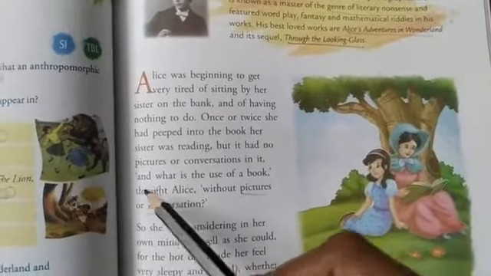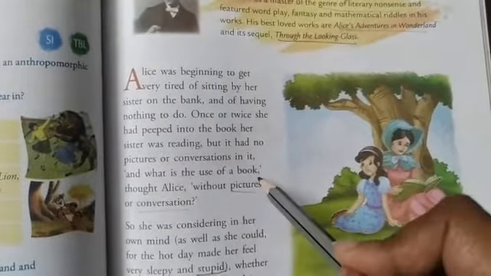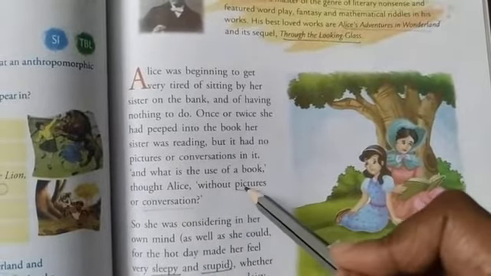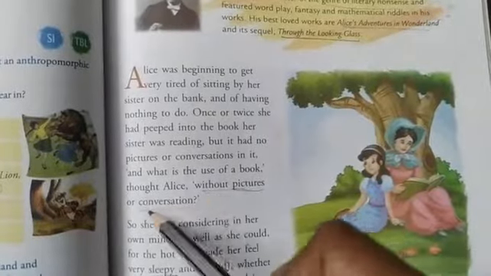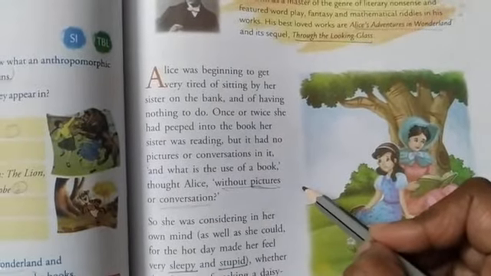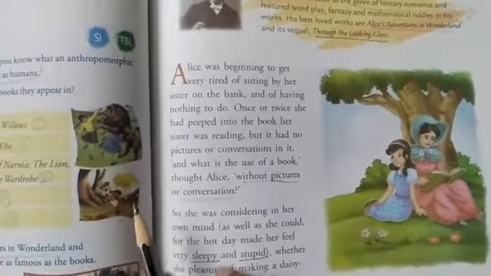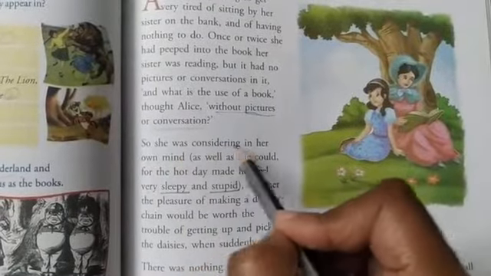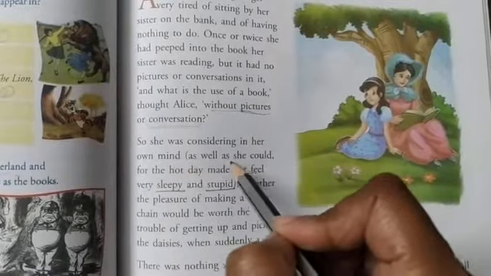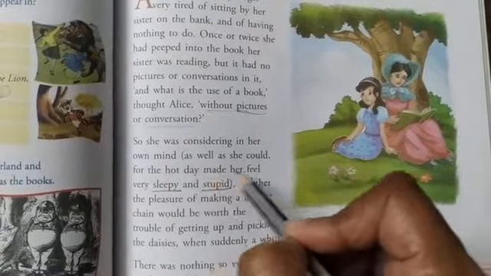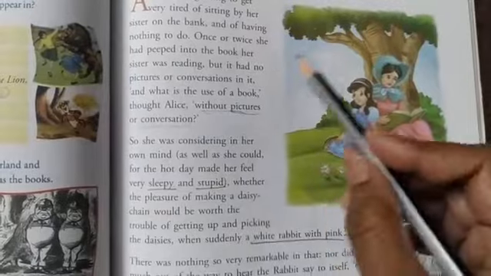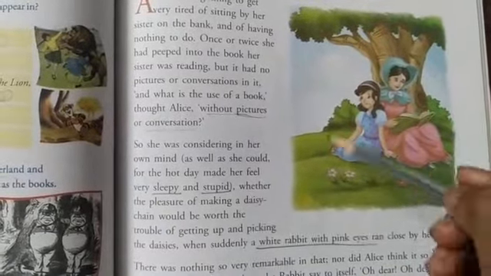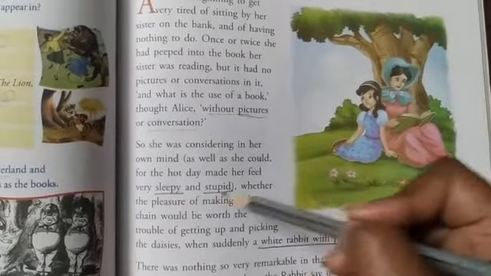And what does she say? And what is the use of a book, thought Alice, without pictures or conversation? So she thought that without pictures or conversation, a book is of no use. Okay, that was Alice's thinking. So she was considering in her own mind as well as she could, for the hot day made her feel very sleepy and stupid. So the day was very hot, it was summer, and the day itself made her feel very sleepy and stupid.